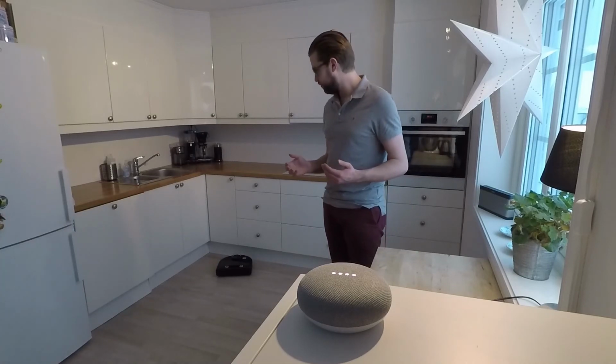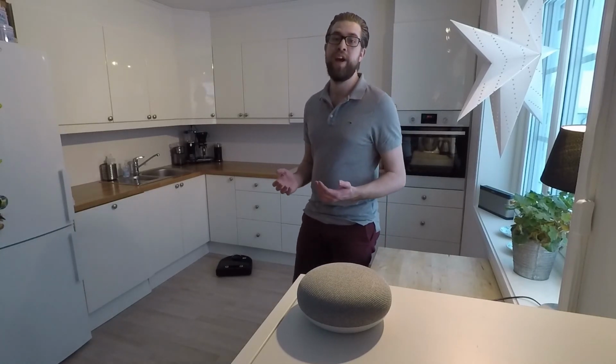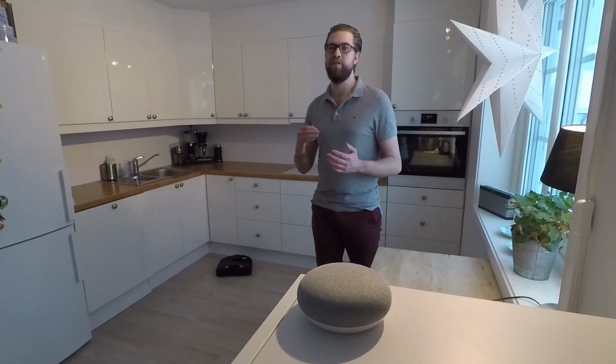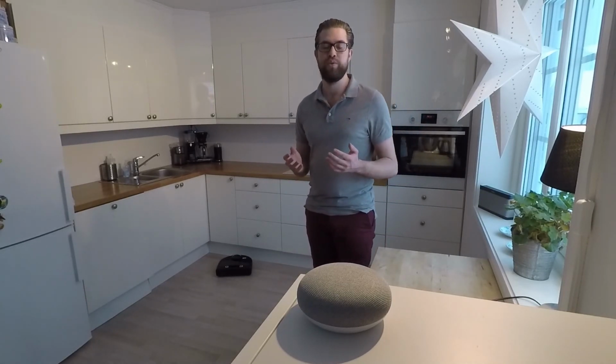Okay, slukker for støvsuger. So you can actually control your vacuum cleaner from Google Assistant through HomeSeer. So that's also quite a cool feature.